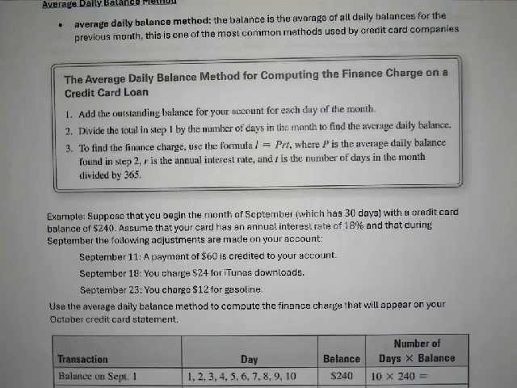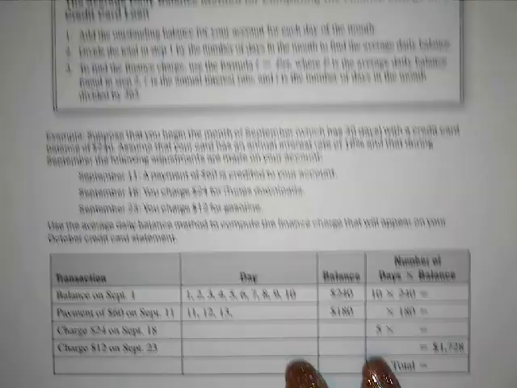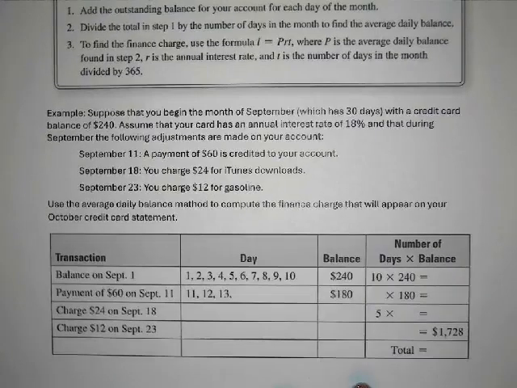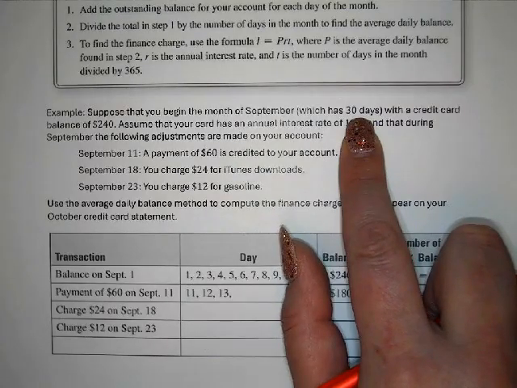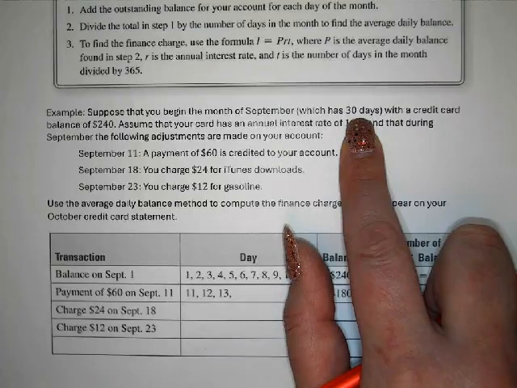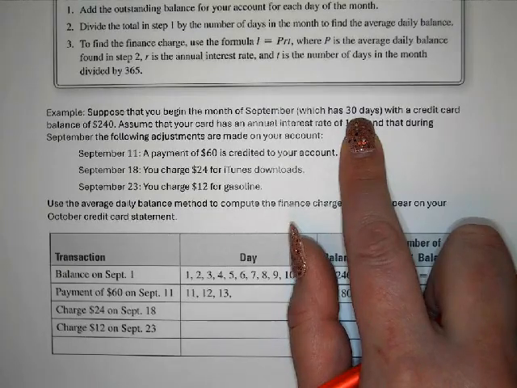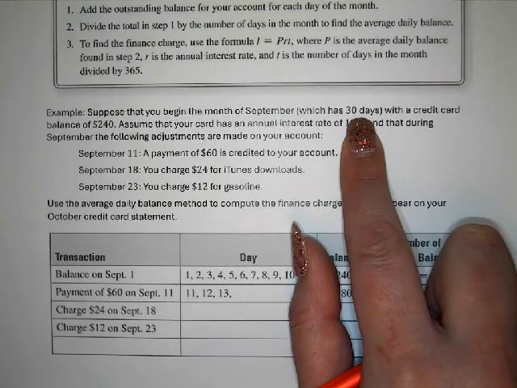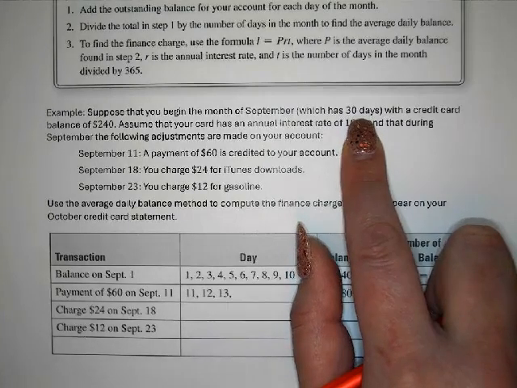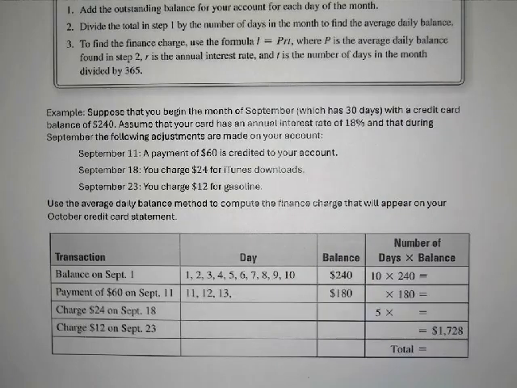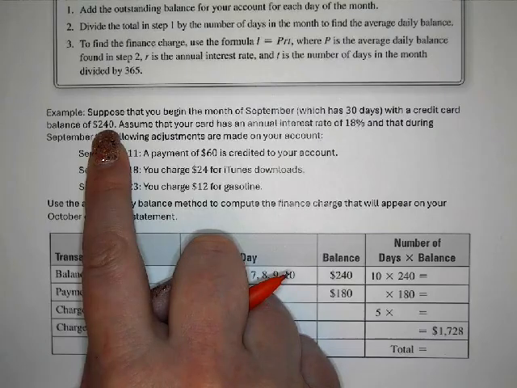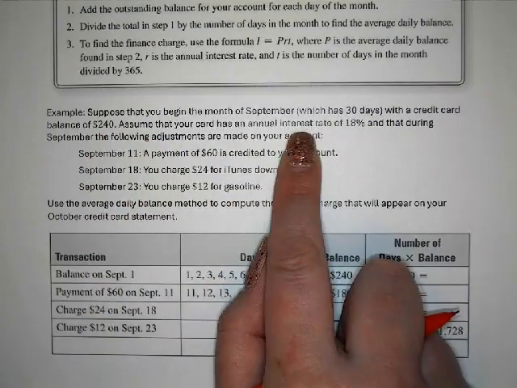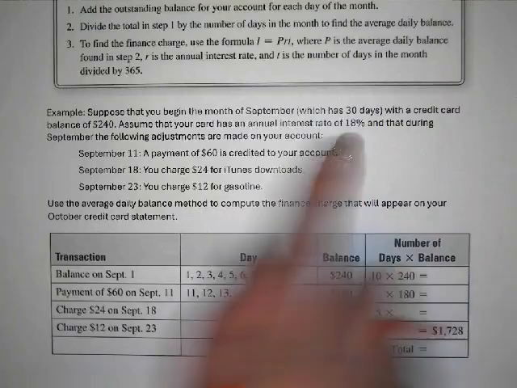It says, suppose that you begin the month of September, which has 30 days. Every time you use the average daily balance method, you have to pay attention to what month they're talking about, because it matters whether it's a month with 30 days, 31 days, or 28 days. Suppose you begin September with a credit card balance of $240, and assume your card has an annual interest rate of 18%, and that during September the following adjustments are made on your account.